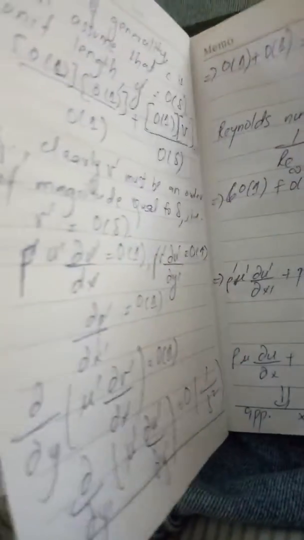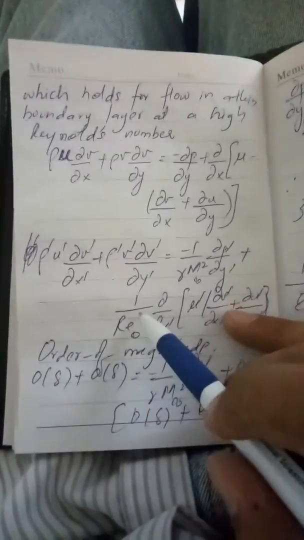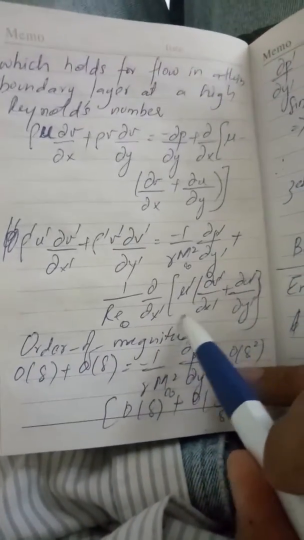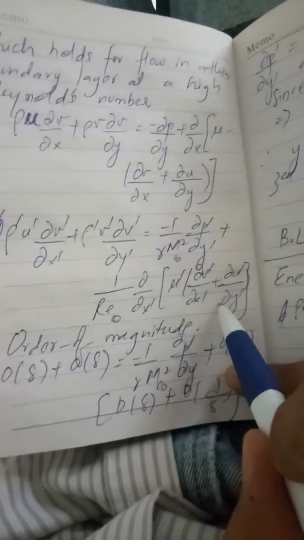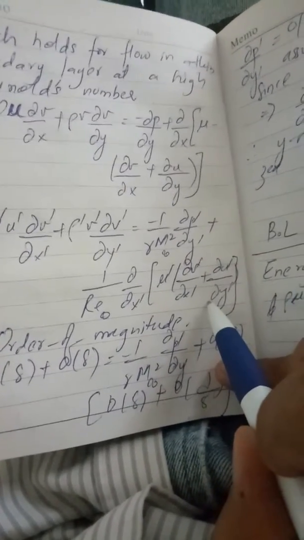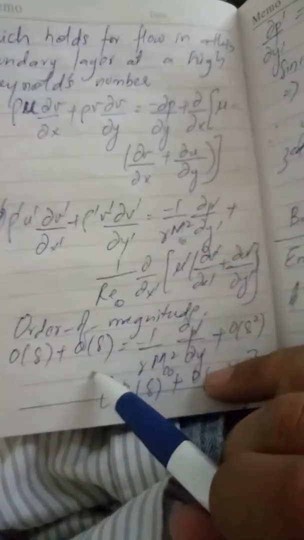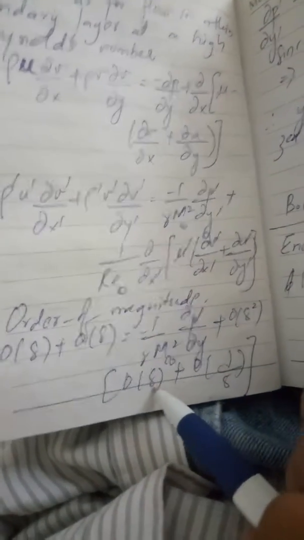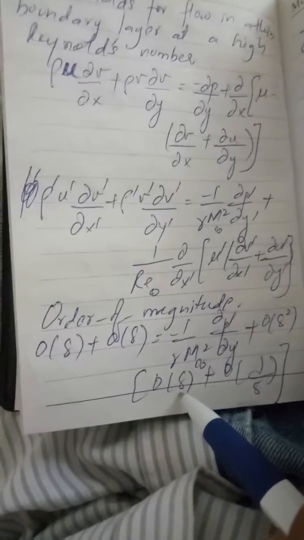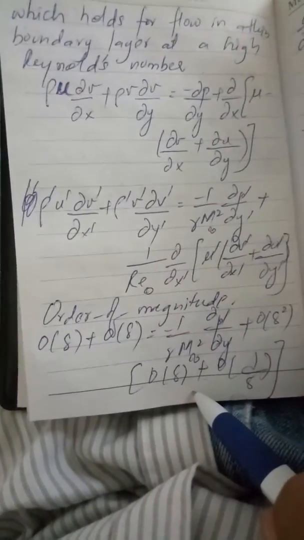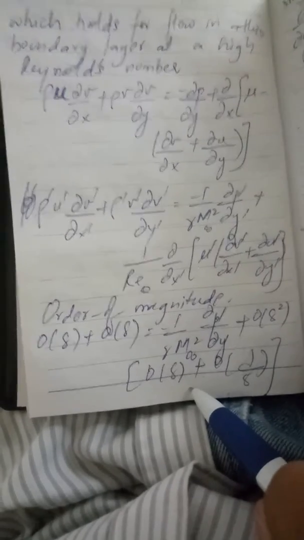So here we have discussed that this form would be like this. That would be the order of magnitude, and that would be this one. So the order of magnitude is this.